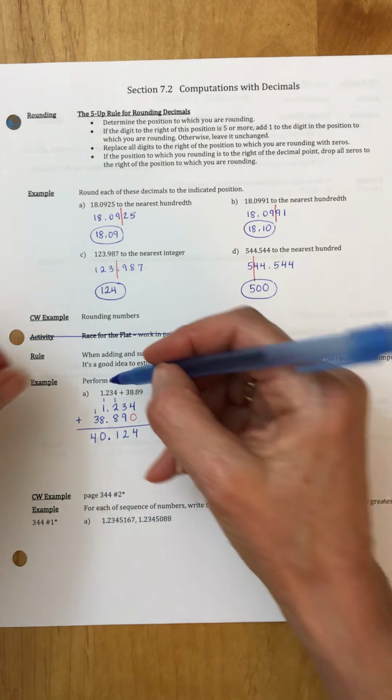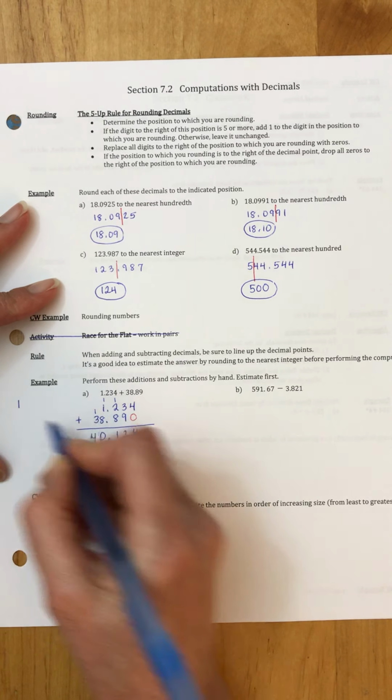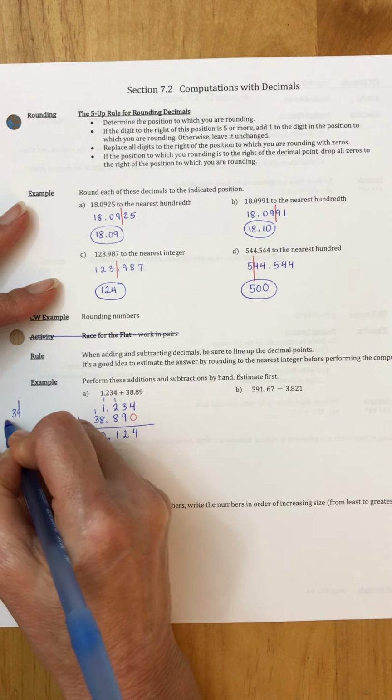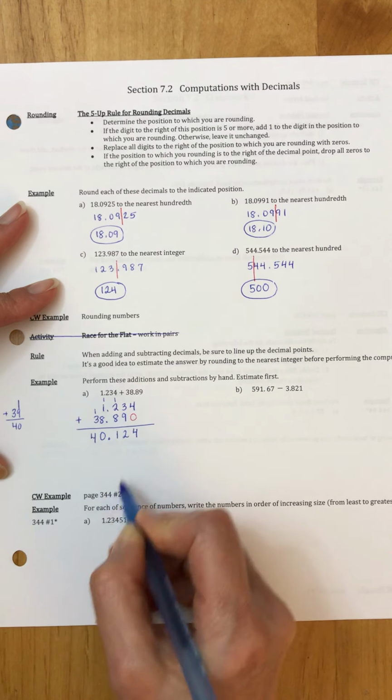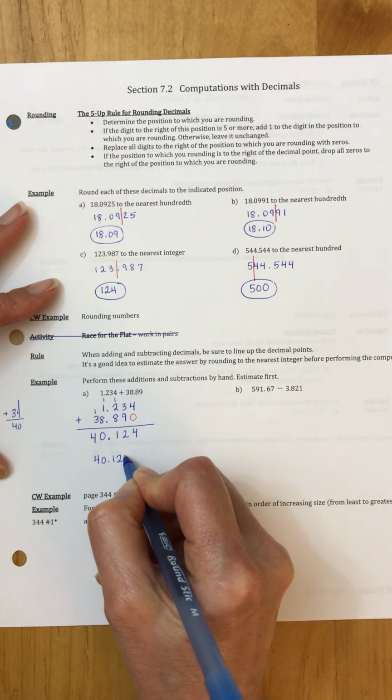We'll estimate afterwards. 1.234 is pretty close to 1. And 38.89 is pretty close to 39. If we add those together, we get 40. So we'd expect our answer to be pretty close to 40, and sure enough, it is.